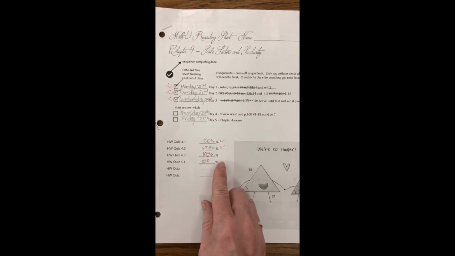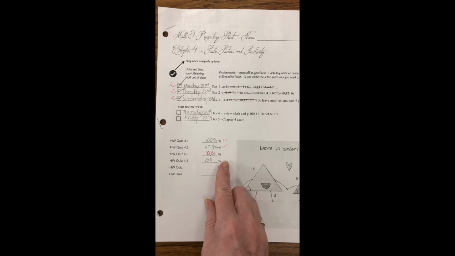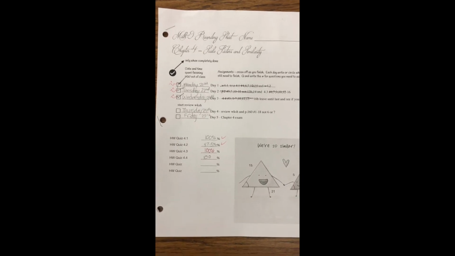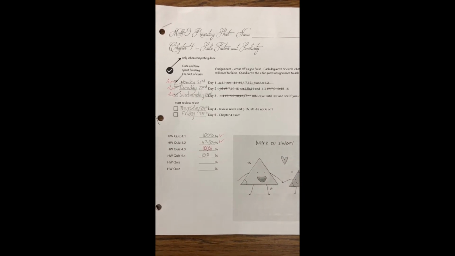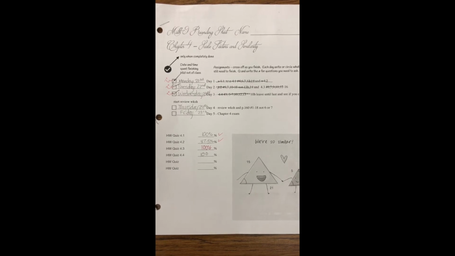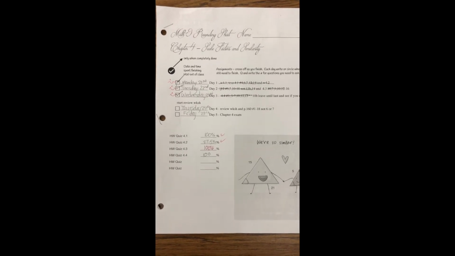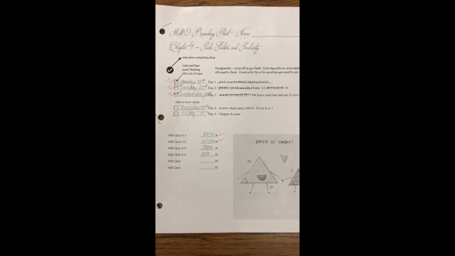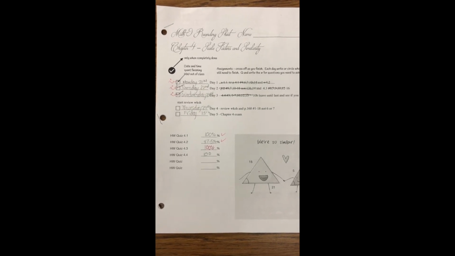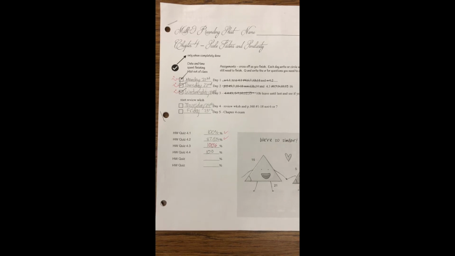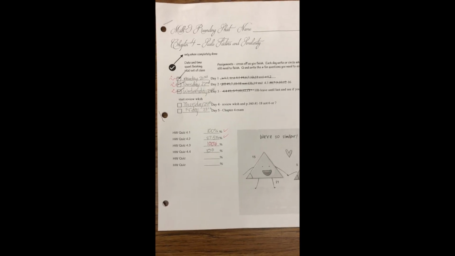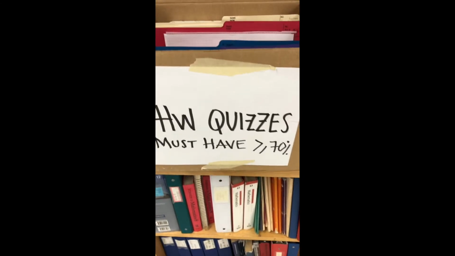Down here are the homework quizzes for each section. So after they've done the section, they should be prepared and able to do random questions that are very similar to the ones they've done. These homework quizzes give them a good test of what they know after they have done all the work, and hopefully point out some areas where maybe they need some clarity. So those homework quizzes are back here in this lovely box that has a super ugly label.